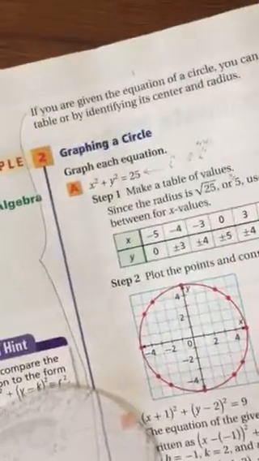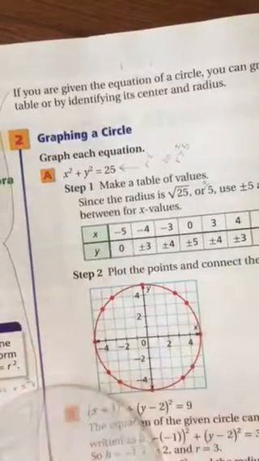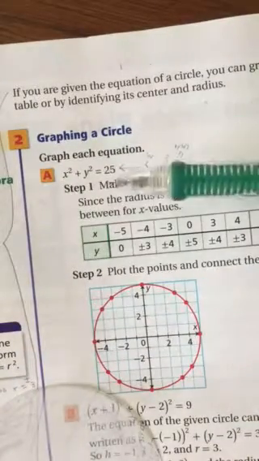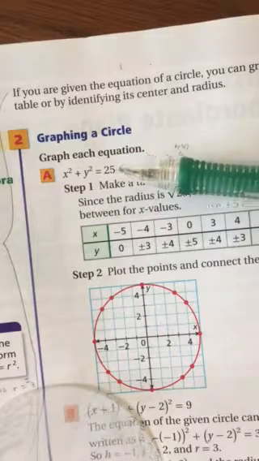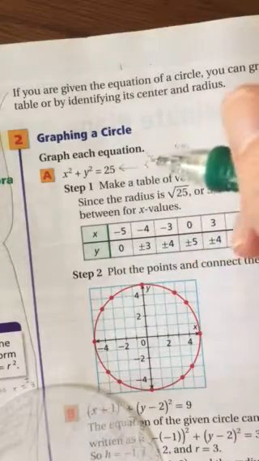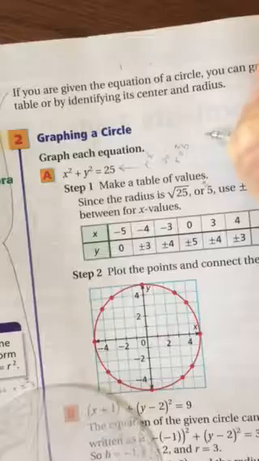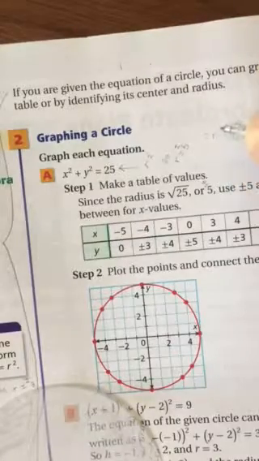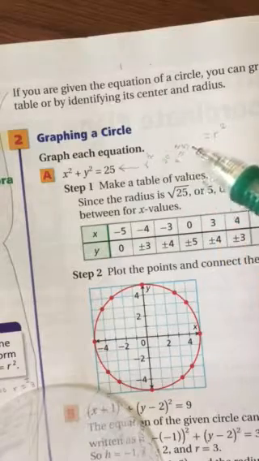So bear with me for a second while I set back up in a different direction. Okay, graphing a circle. Graph each equation. The equation of this circle says x squared plus y squared equals 25. Now we know that the 25 is going to be r squared, because in the equation of a circle, it's equal to r squared. And so the 25 is r squared, so r equals 5.